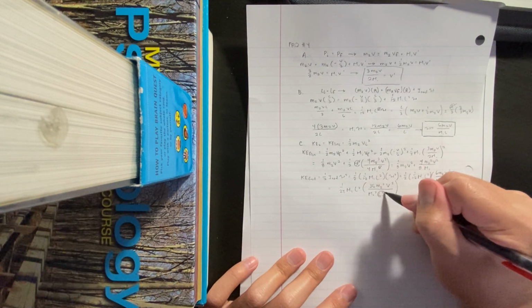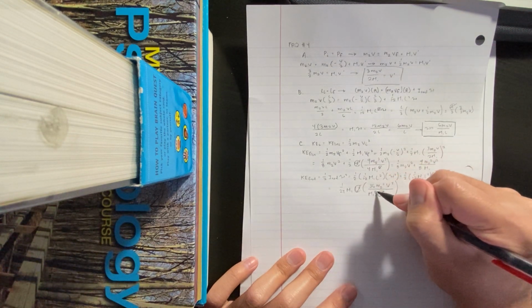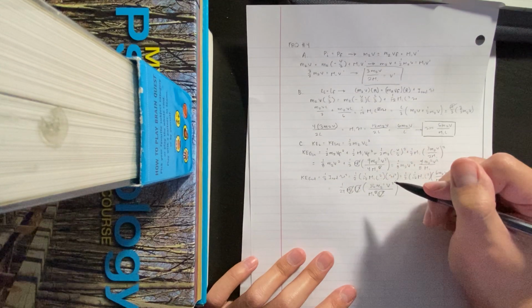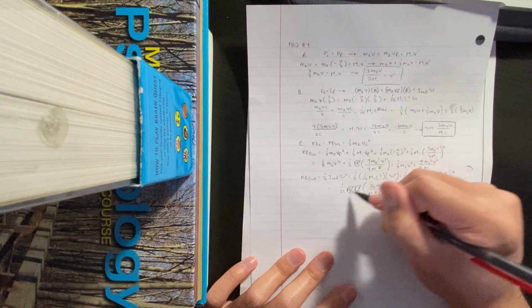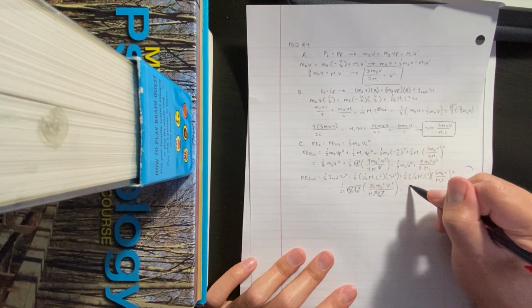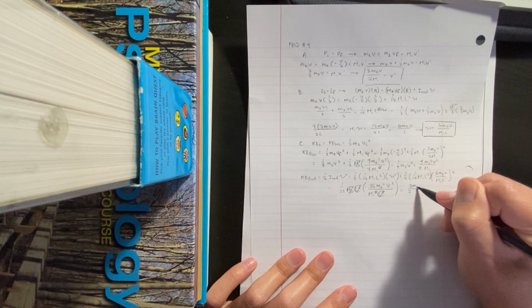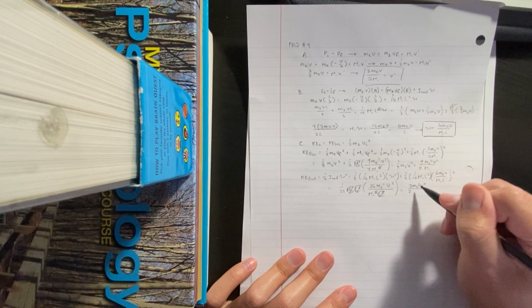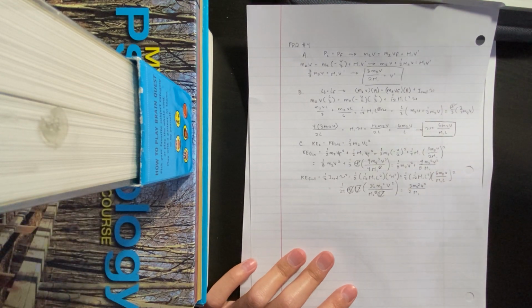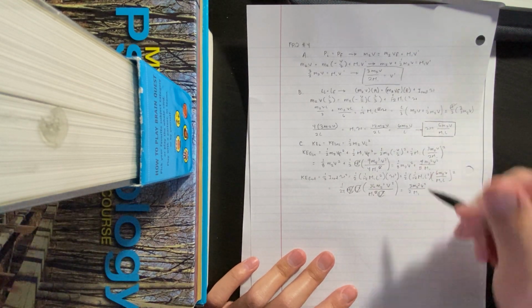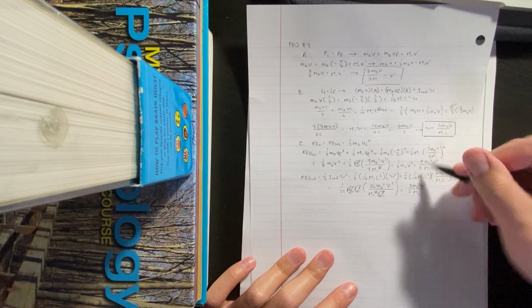Next, we cancel out the L squareds, we cancel out the m1, and then simplifying 36 over 24 leaves us with 3 over 2 m2 squared v squared over m1. Okay, that's our final KE rotational.